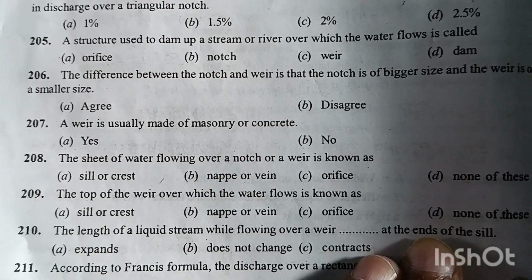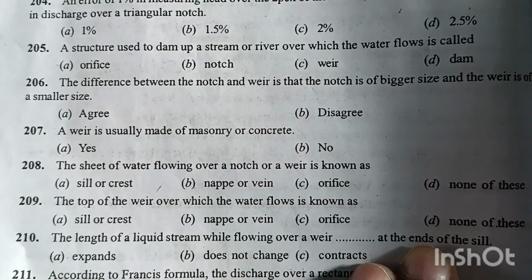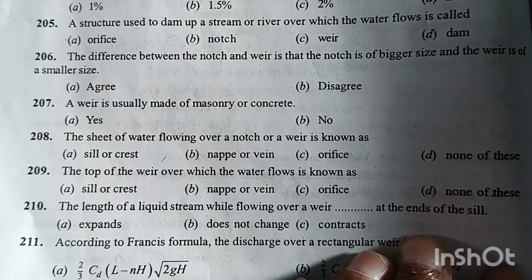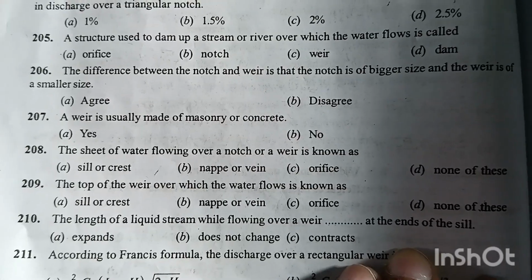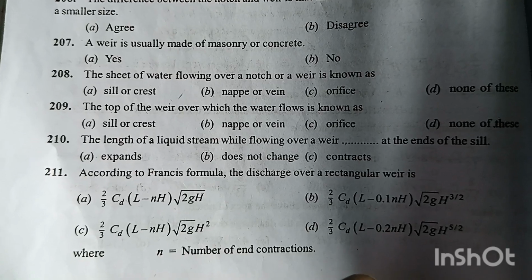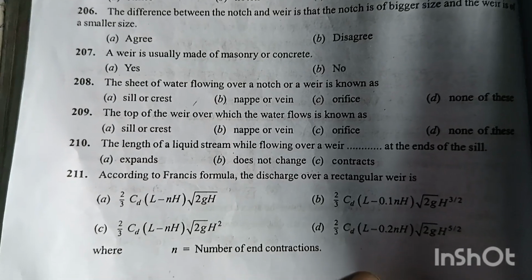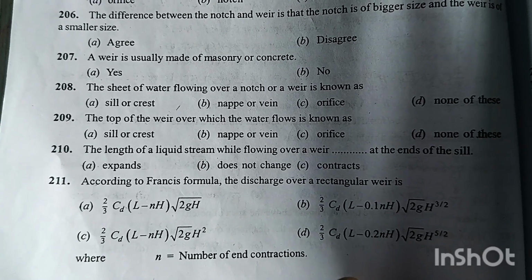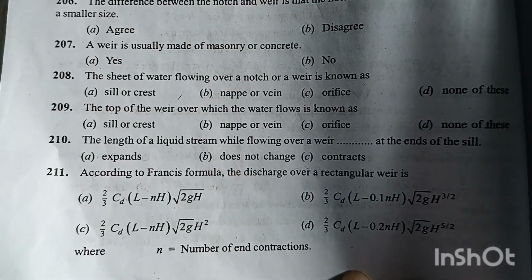Question number 209. The top of the weir over which the water flows is known as sill or crest of the weir. Option A is the right answer. Question number 210. The length of a liquid stream while flowing over a weir contracts at the end of the sill. Option C is the right answer. Question number 211. According to Francis formula, the discharge over a rectangular weir is. Option B is the right answer. 2 by 3 into Cd within bracket L minus 0.1 N into H into root over 2g into H to the power 3 by 2, where N is the number of end contractions.